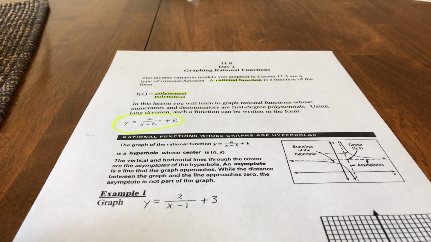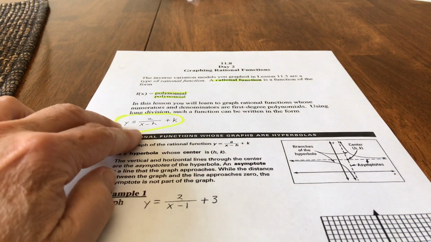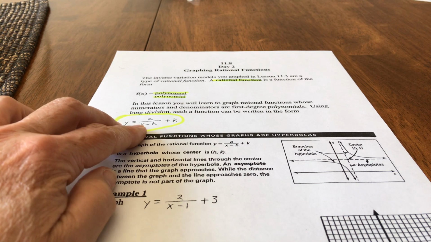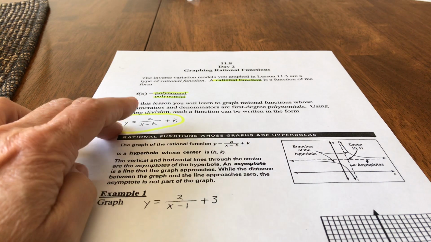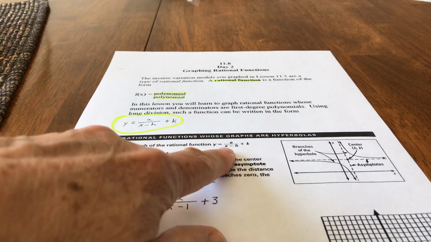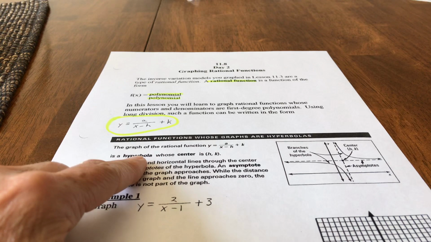Your x and your y will still be pairs of numbers together that make all of the points on the graph that you're creating, like x comma y as a point. So we are going to end up making a table. The graph that you create is called a hyperbola.